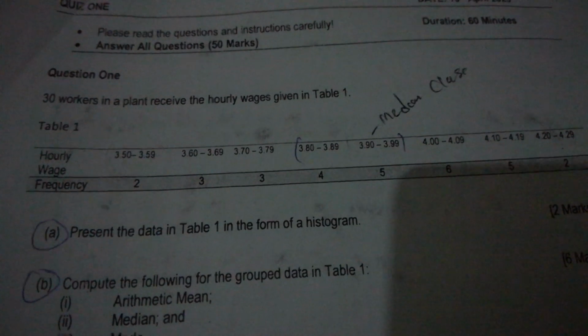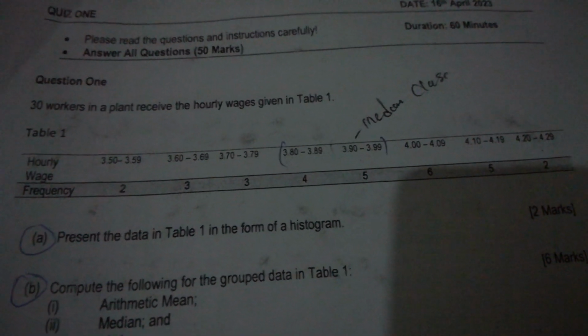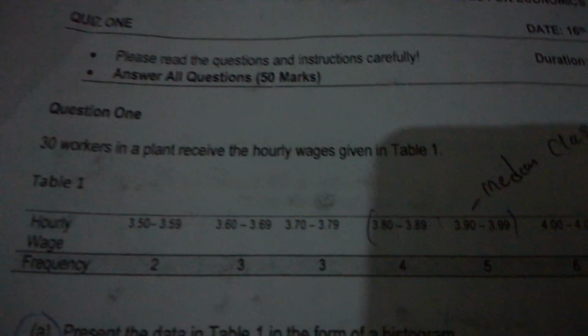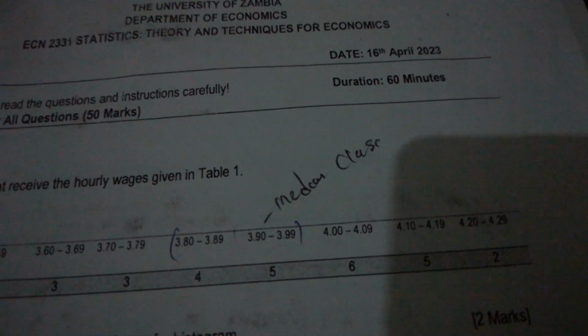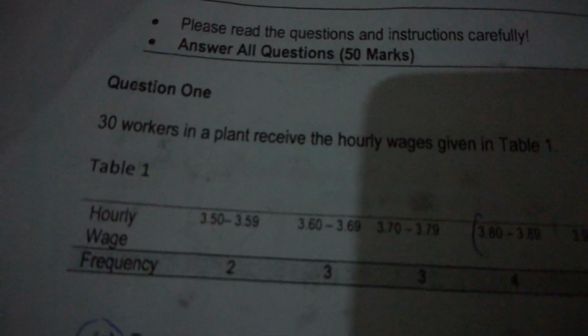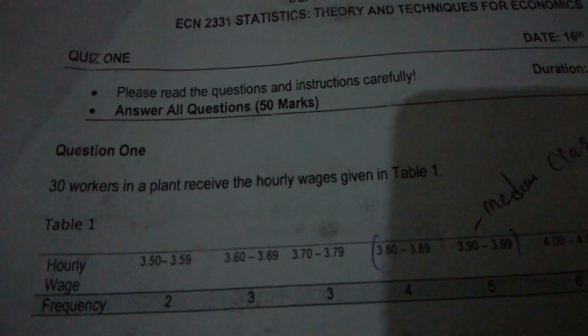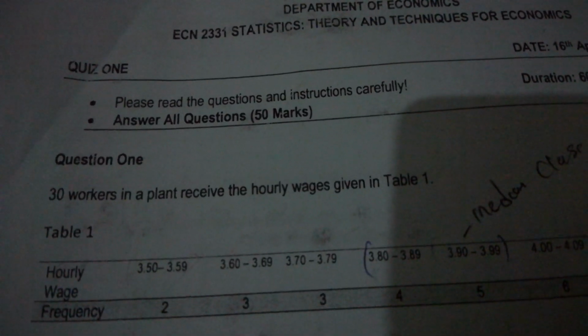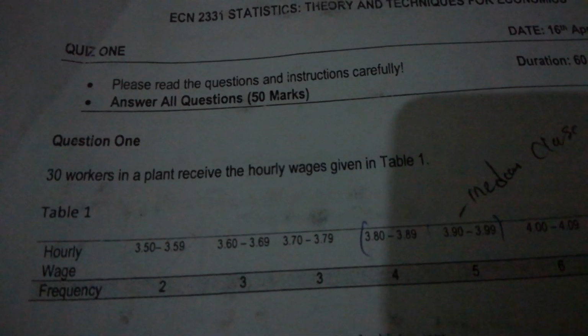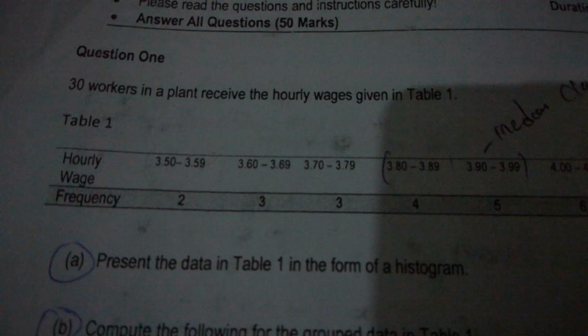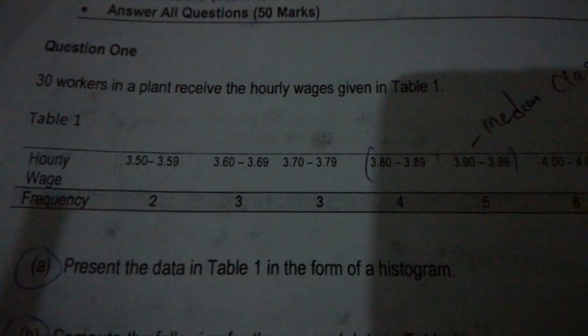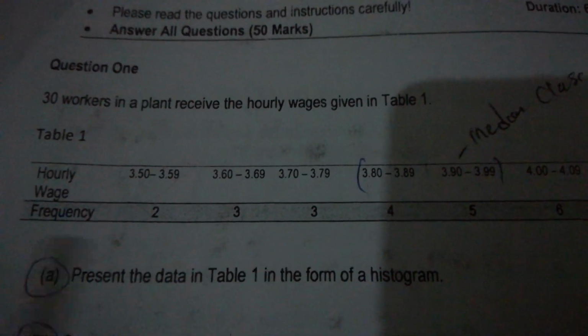Like I always say, the most important thing in this kind of question is to understand the question itself. We're given these wages. They are grouped, as you can see. We have intervals, which shows that they are grouped. Now, if you've noticed here, you will see that these intervals are discontinuous.